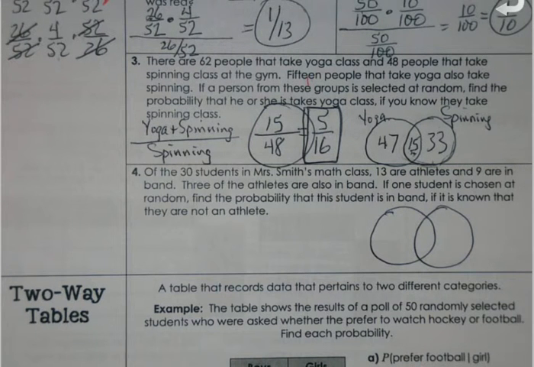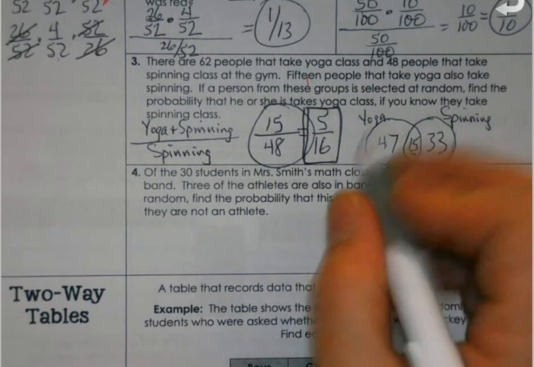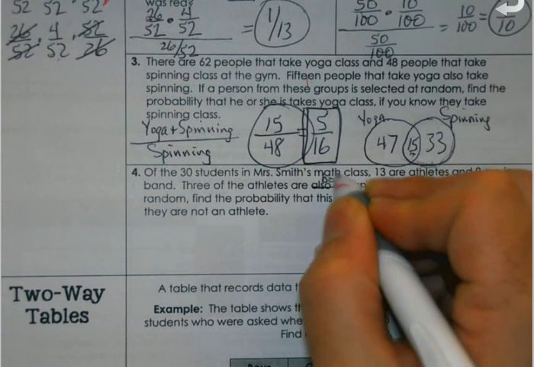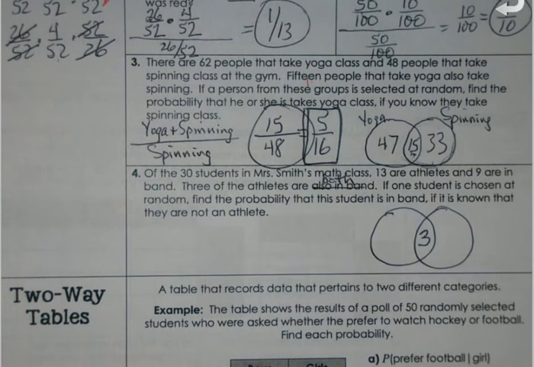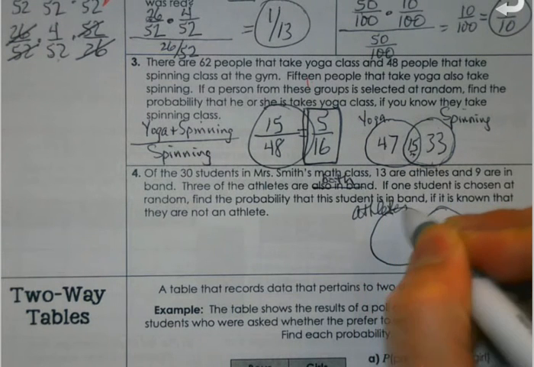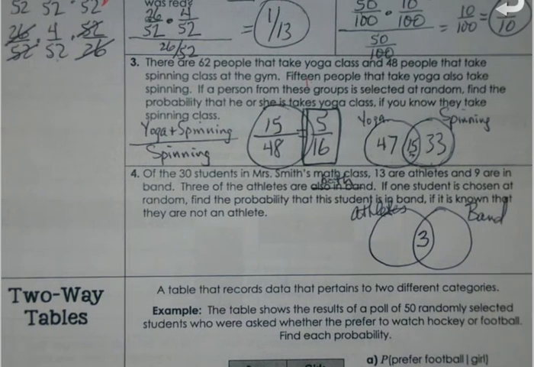So, of the 30 students in Mrs. Smith's math class, 13 are athletes and 9 are in the band. Oh boy. Let's see here. Oh, that's what I misworded. 3 of the student athletes are in both, excuse me. I'm sitting here, I'm looking at that. I'm like, wait a minute. Okay, so no. 3 of them are in both. That's not even close to what I meant. Okay. So we've got athletes, we got band members, and then we got this 3 that do both.